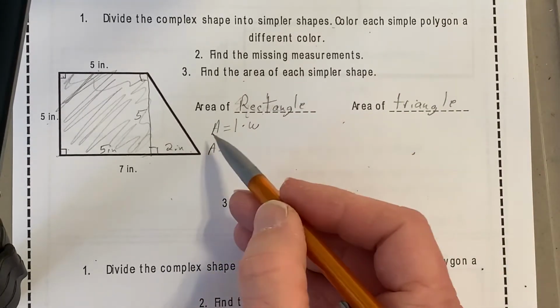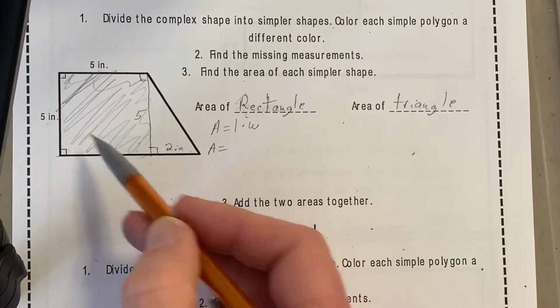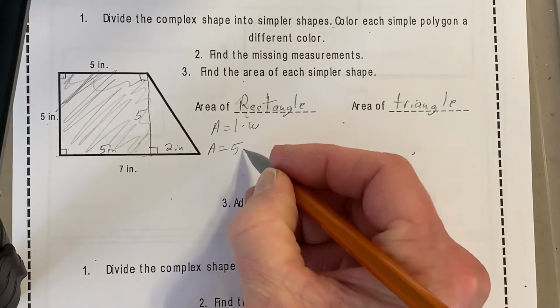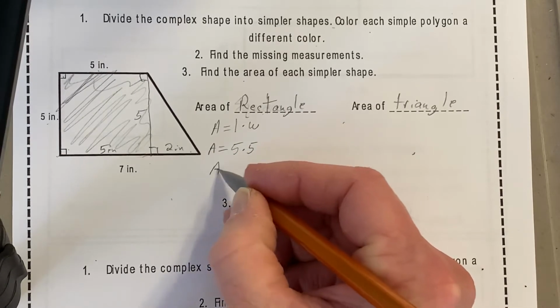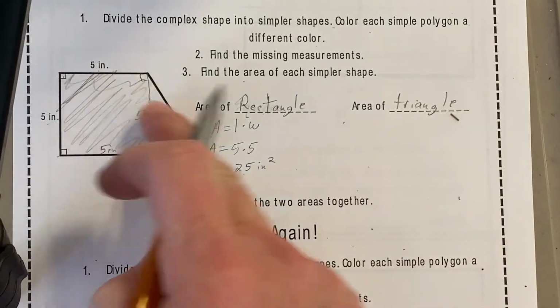Area, and I'm going to go ahead and put the formula and substitute. Length times width, 5 times 5. So my area becomes 25 square inches of the rectangle.